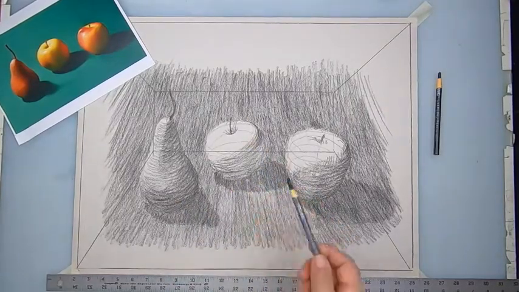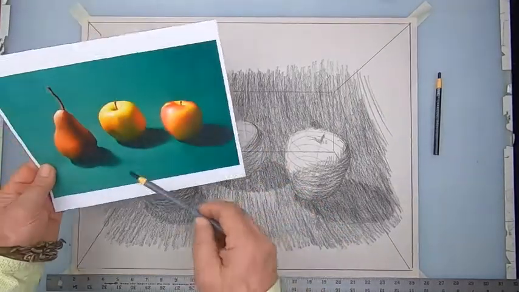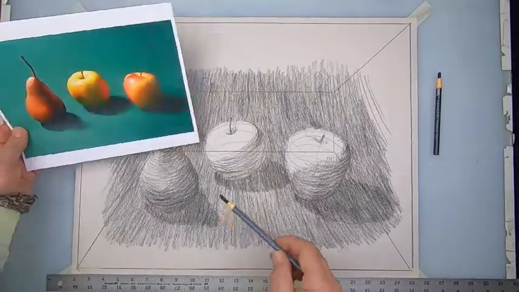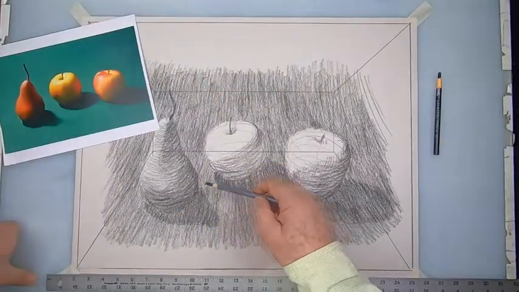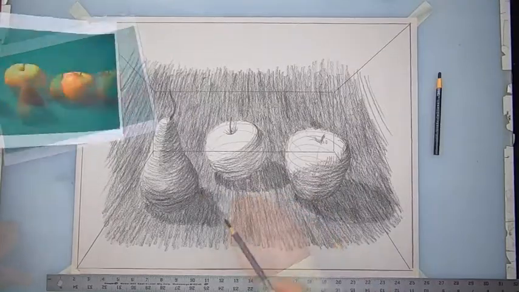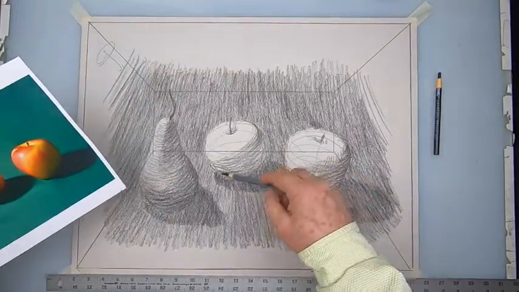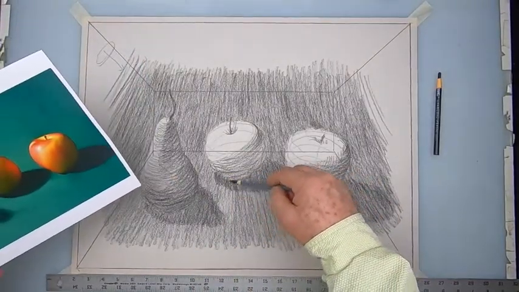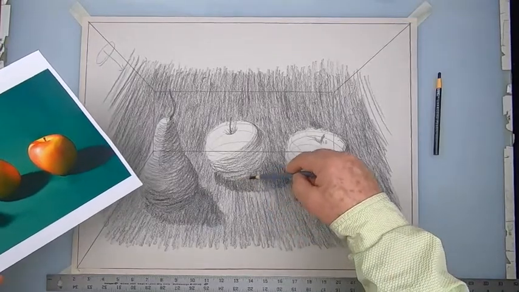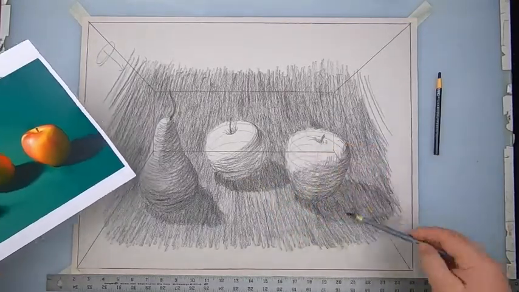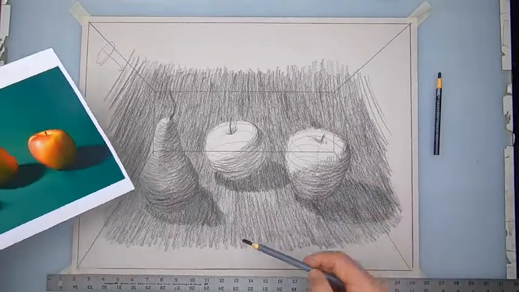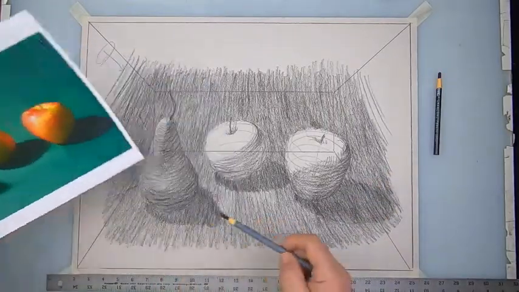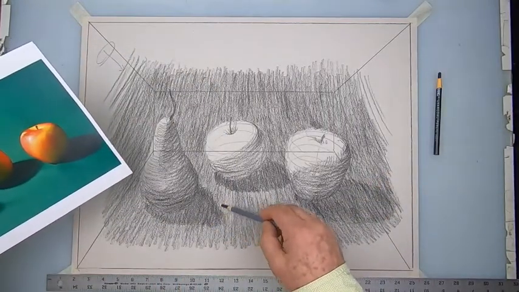Right? And I can see that my shadow area for my pear is a little bit small, right? So I got to bring it out. And the shadow area reflects the shape of the object itself, right? And you can see a slight shadow from the stem.